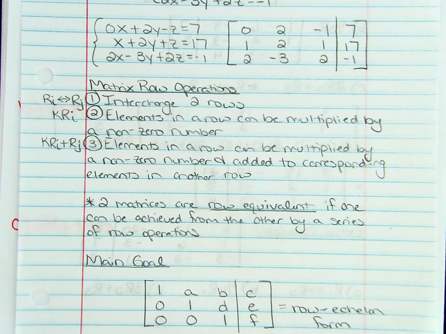I can also multiply the elements of a row by a non-zero number. I can multiply an entire row by a constant. Think about when we were solving systems of equations in 6.1, we were allowed to multiply one or both of our equations by a constant so that when we added them together, something would fall out. That's basically what we're doing here. We're multiplying a row by a constant. It just can't be 0, which you really wouldn't do anyway, like in a regular equation either.